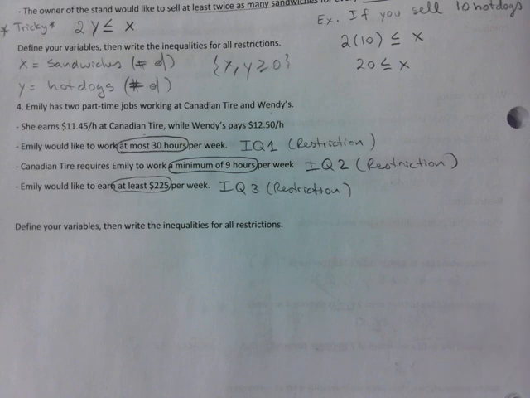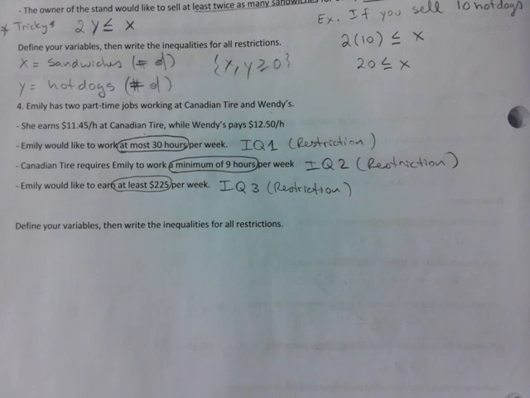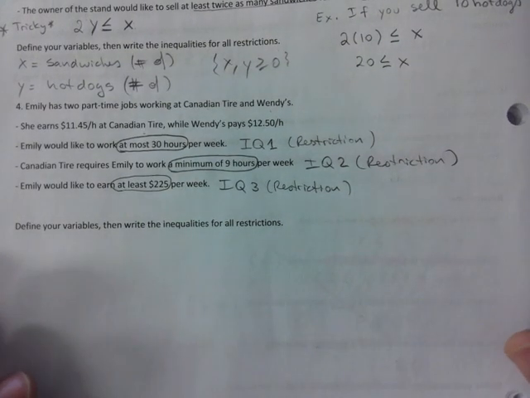I'm going to give you a bit of time to try this. If you already did this, if you know what the answer is, then just sit back and relax. But I want you to write out the inequalities. All right.